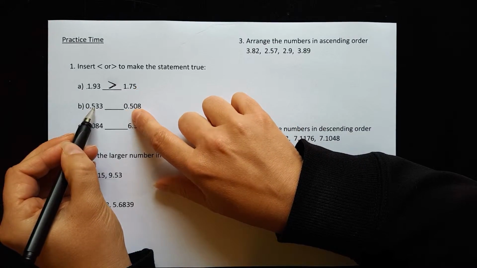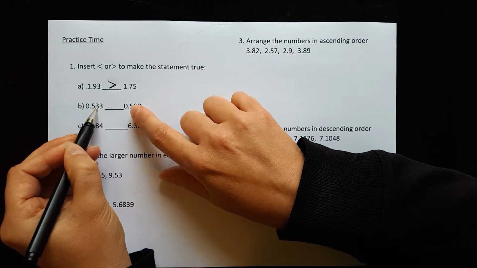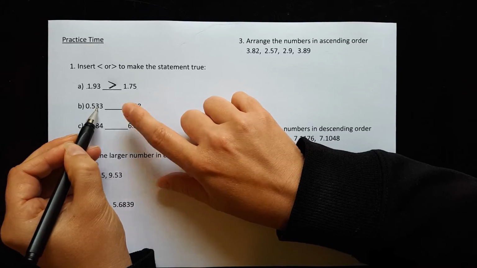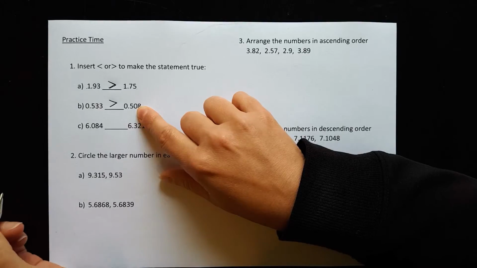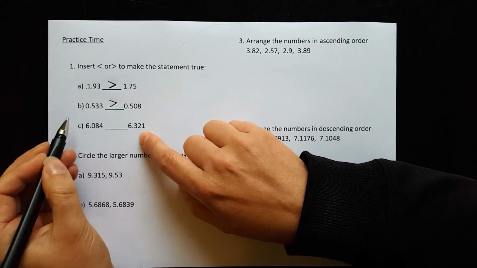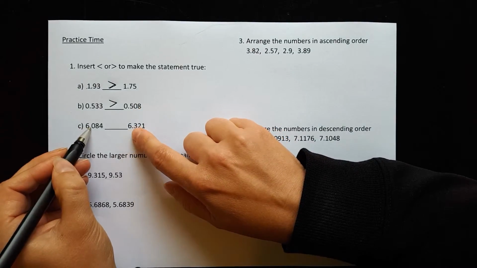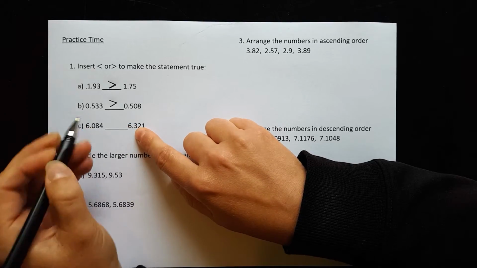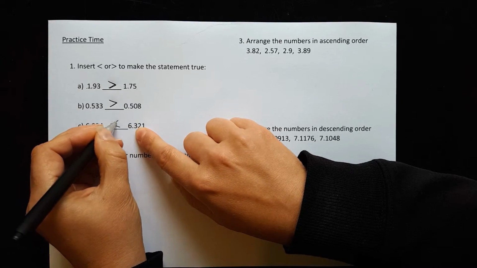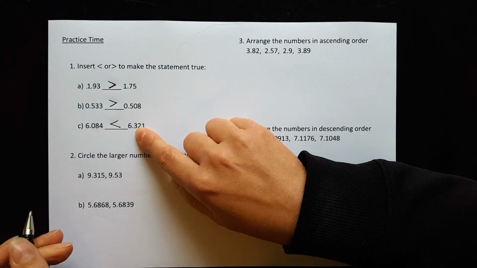0.5 for both of them, but then I have a 3 and a 0. This one's bigger, this one's smaller. Again, we're pointing that way. C, 6 for both of them, 0 or 3. 0 is smaller, so we are pointing to the left. We have a less than sign.